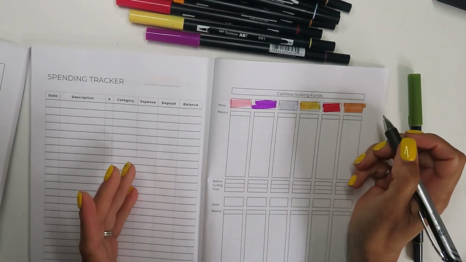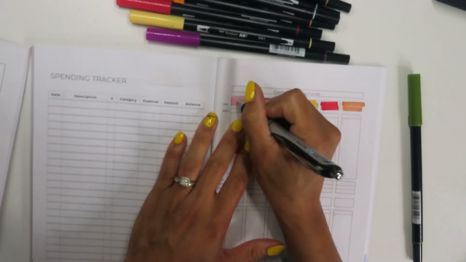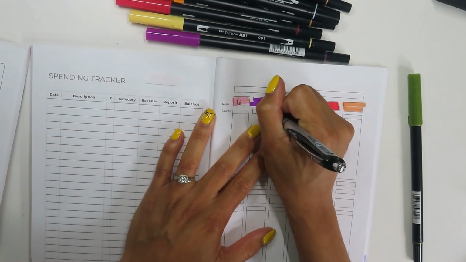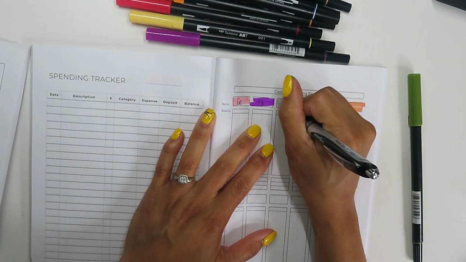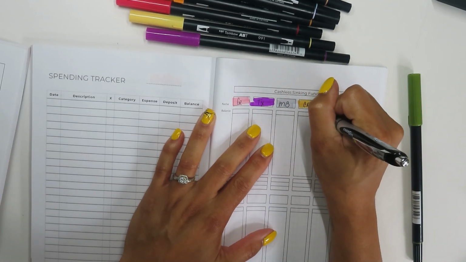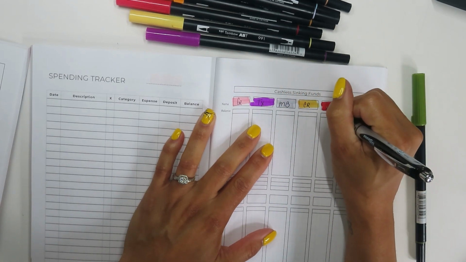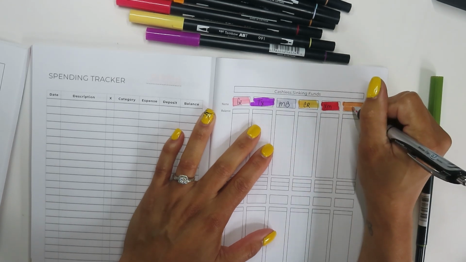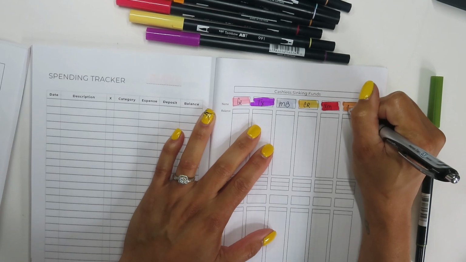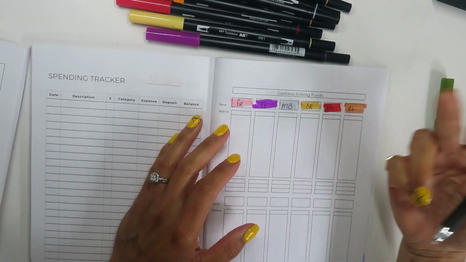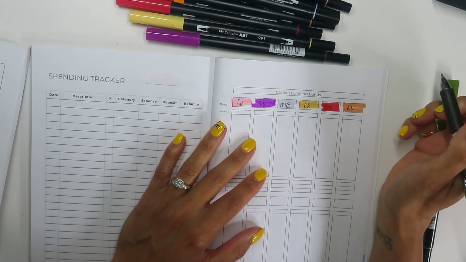But now each color represents an envelope. So my pink is my groceries. The purple is our taxes. The gray is my memberships. The yellow is for my car. The red is Christmas and gifts. The brown, I call it clothes, but it's really clothes, nails, haircut, all goes under that bucket.